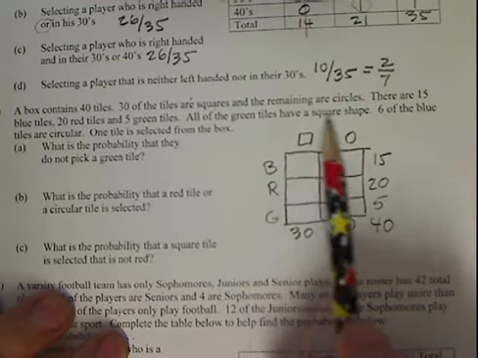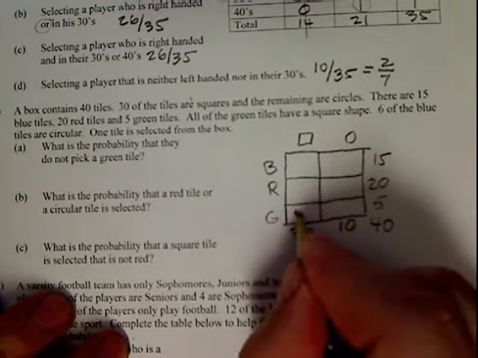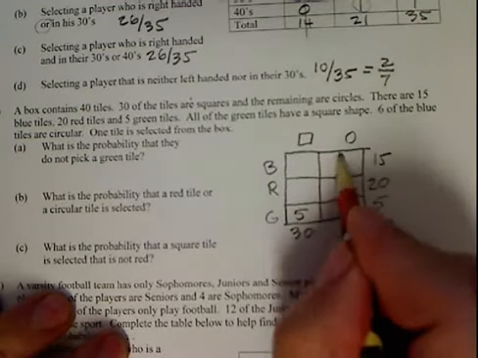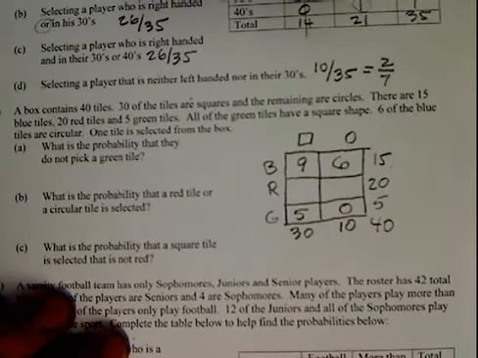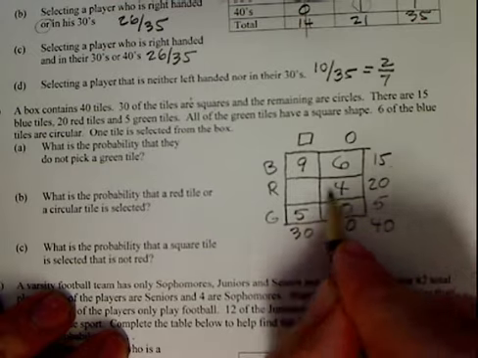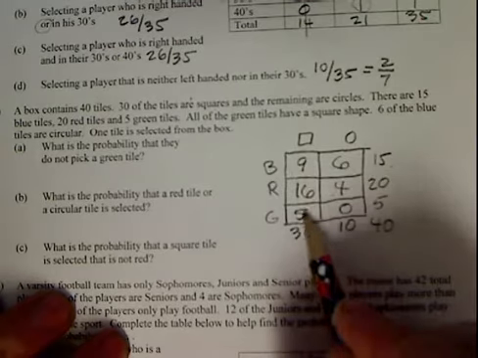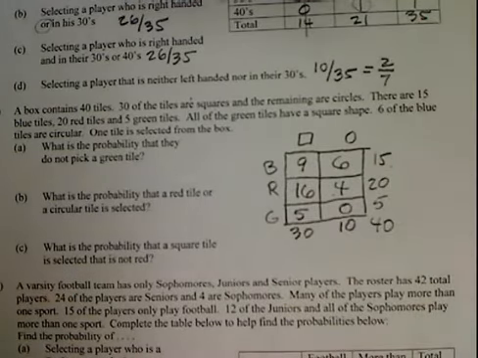Okay, all of the green tiles have a square shape. So all the green tiles, there's 5 green tiles, they're all squares. Therefore, we have 0 that are circles. 6 of the blue tiles are circular. Okay, so 6 plus something has to equal 15. That makes this one 9. Okay, and now that's all the information I need because I should be able to figure out everything else. Well, I've got 6 plus something plus 0 equals 10. That makes this 4. Then something plus 4 equals 20. That makes this one 16. And to make sure, add these together, I get 25 plus 5 is 30. Okay, that verifies that I made my table correct.